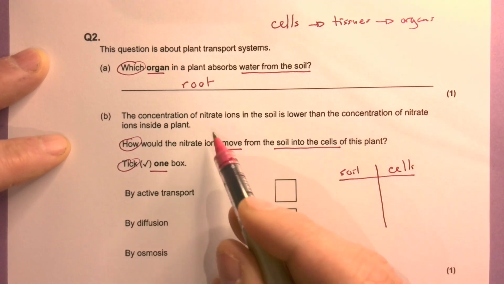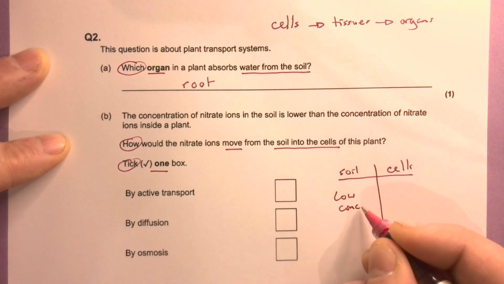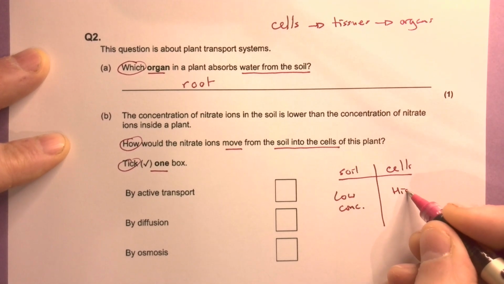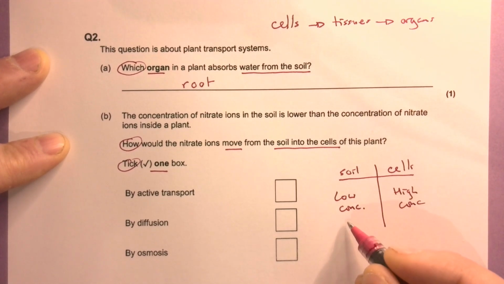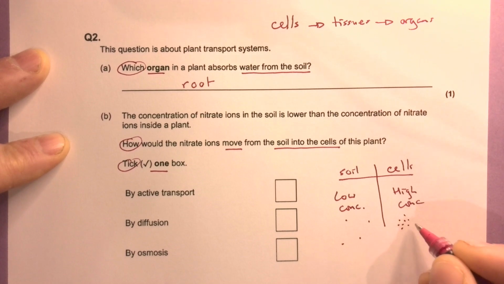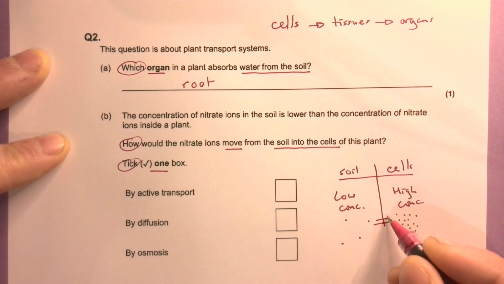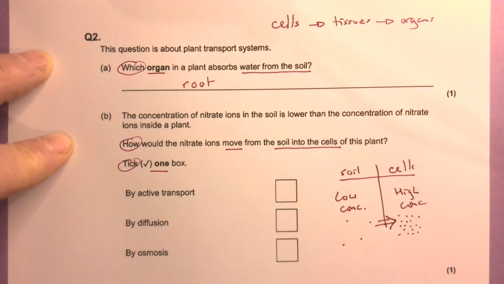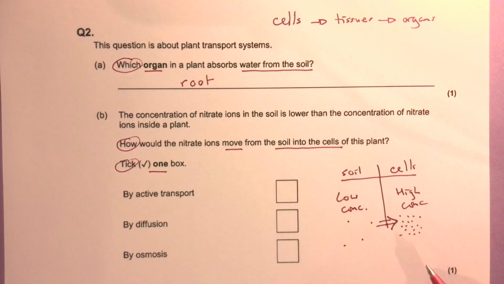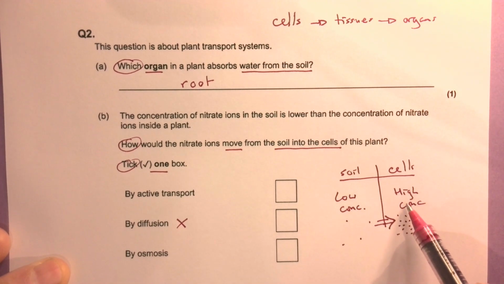Okay, now we know that the concentration of nitrate ions is lower, so low concentration to high concentration. What that means is there are not many particles here, whereas here there are lots of particles, and we want it to move that way, from low to high. Well, things don't normally move from low to high, they normally go the other way. So it's not going to just do it on its own. Diffusion alone won't work. Diffusion is from high concentration to low.